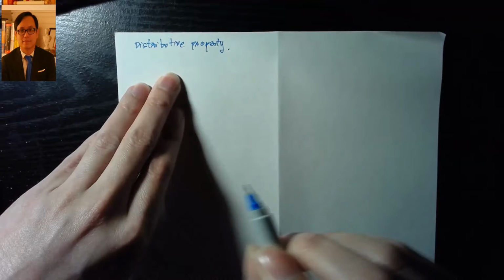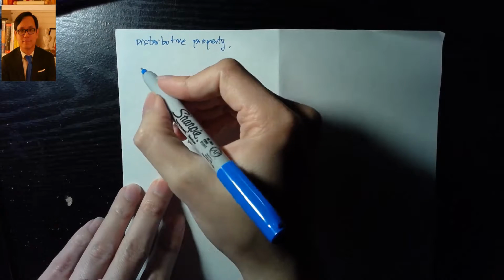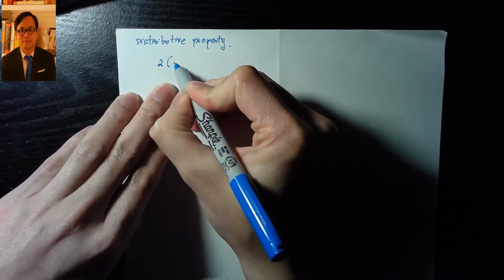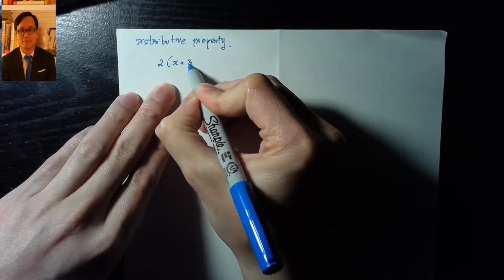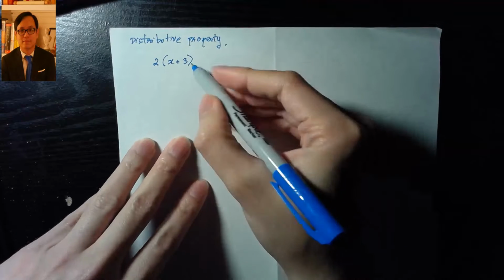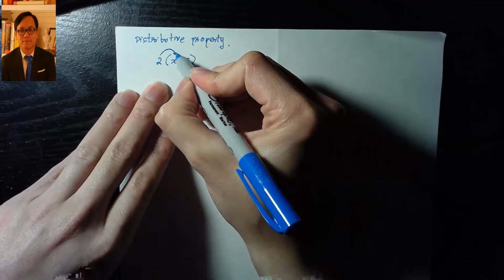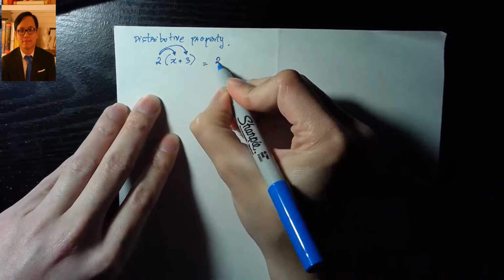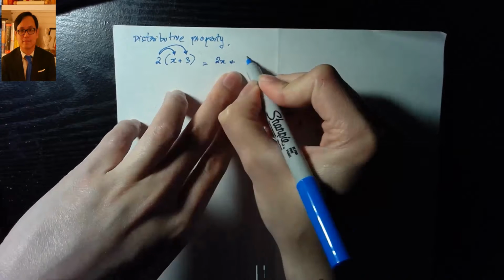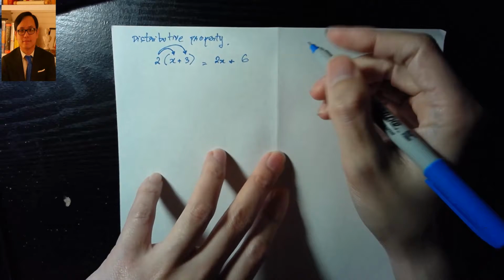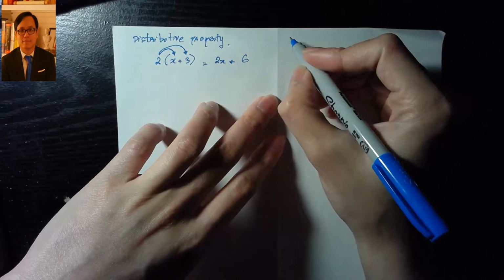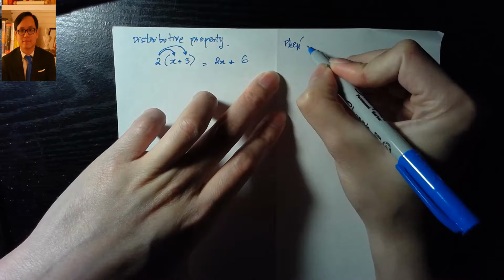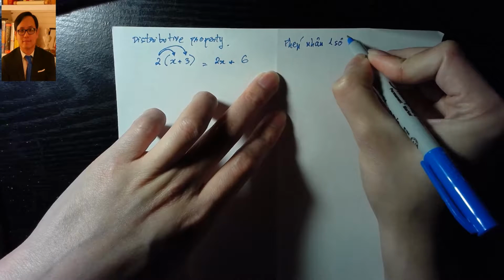Là khi chúng ta nhân một số với một tổng, chẳng hạn như chúng ta nhân số 2, we multiply 2 by x plus 3, for example. We're going to distribute 2x and 2 times 3, right? So 2 times x is 2x plus 2 times 3 is 6. Và cái property này dịch ra tiếng Việt sẽ là phép nhân một số với một tổng.